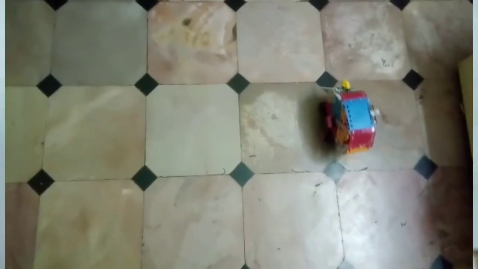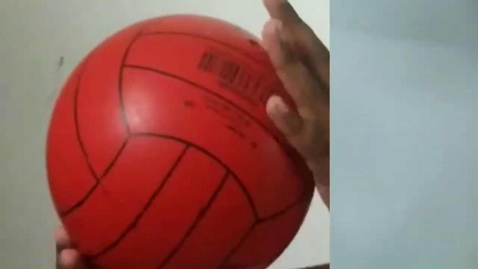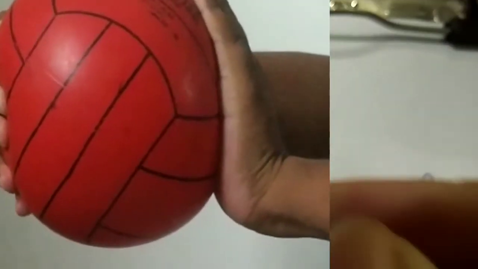So, what example have we seen? Two balls, one is A, the other one is B. First, what we observed: for ball A, we considered mass m1, and for ball B, we considered mass m2.